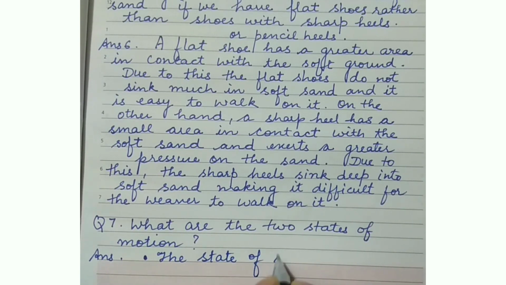There are two states of motion. One is the state of rest, when an object is not moving, and the other one is the state of motion, when an object is moving.